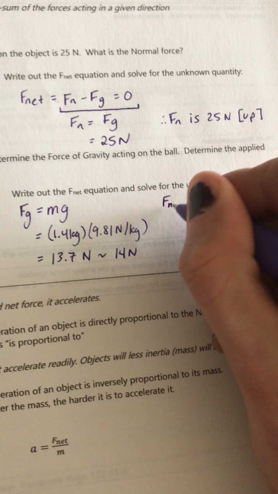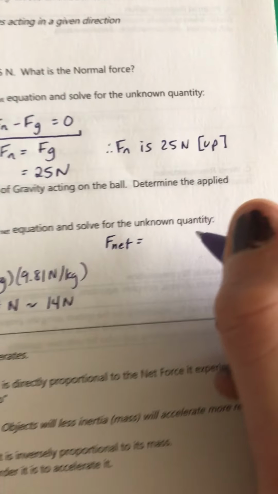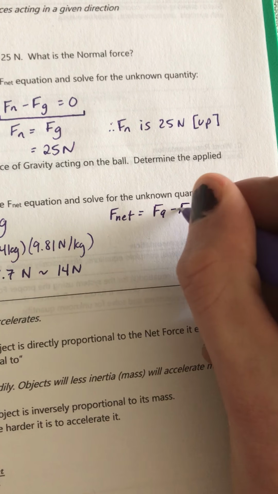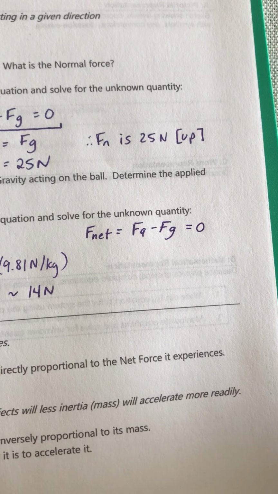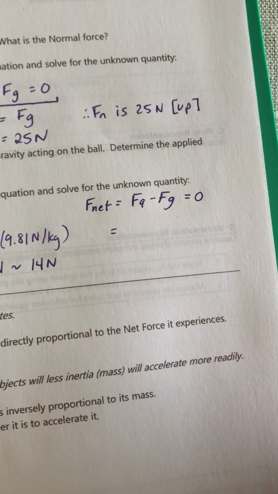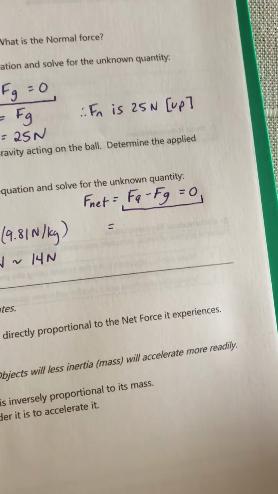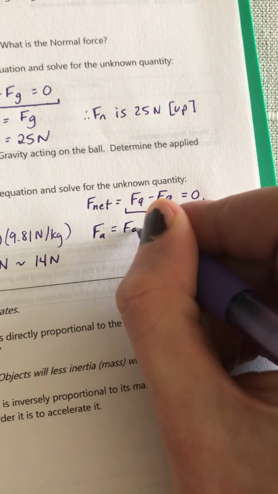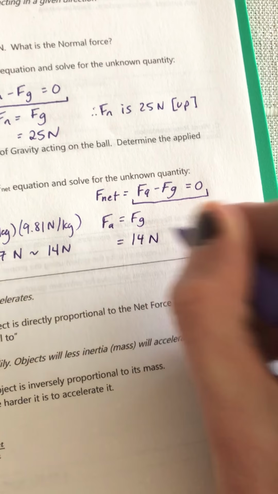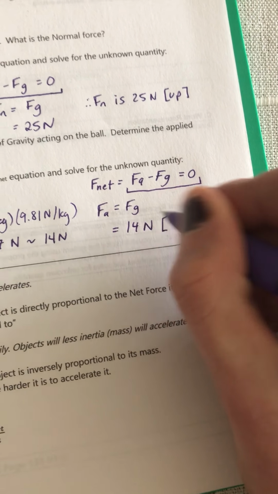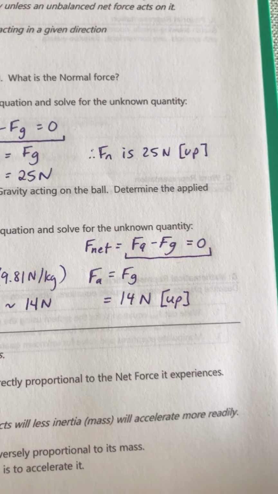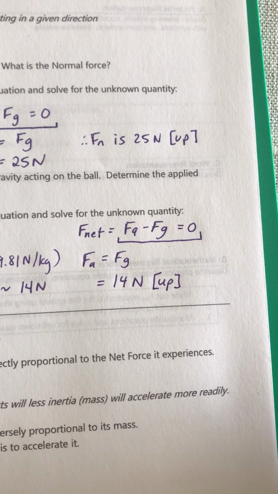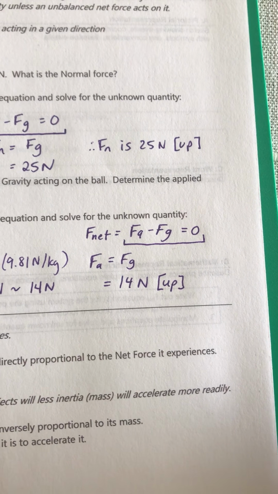As for our applied force, we're going to write our F net equation. Fa is up and Fg is down, so Fa take away Fg is equal to 0, because that's Newton's first law. Plus this thing's not accelerating, but that's a bit of a spoiler alert. I'm going to rearrange for Fa so that I can find it, and I just set that equal to 14 newtons. And for Fa, that's in the upward direction. I don't have enough room for a sentence, so I'm just going to leave it there. Okay, so the applied force that my hand is imparting to the ball is 14 newtons up.